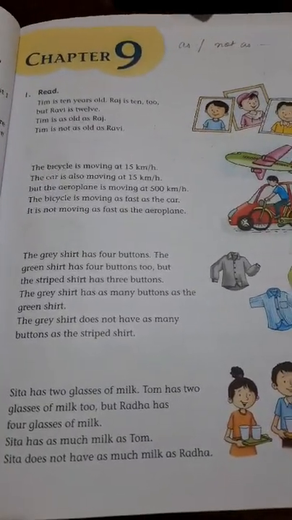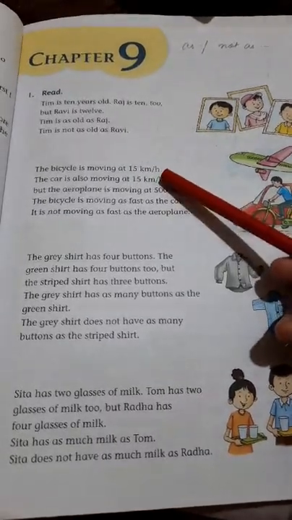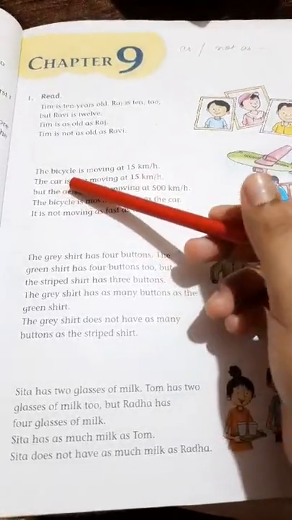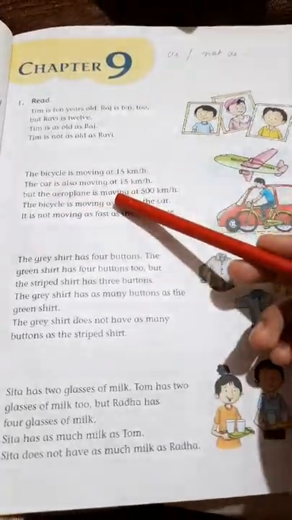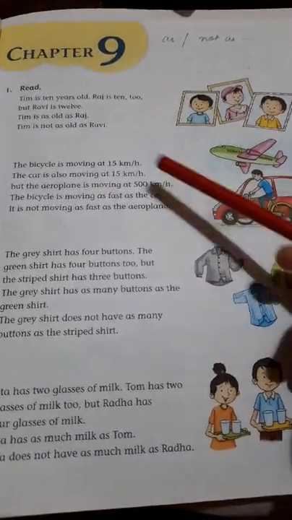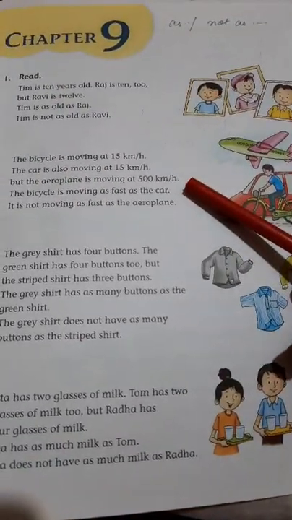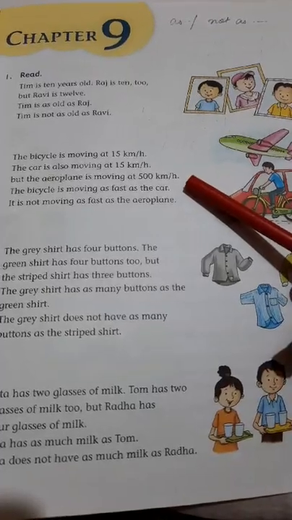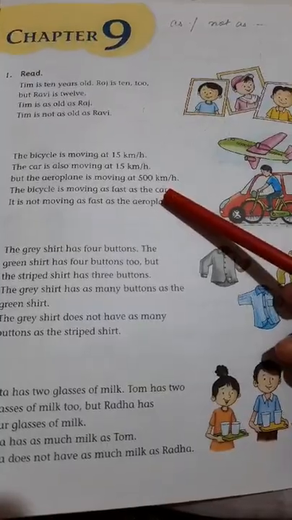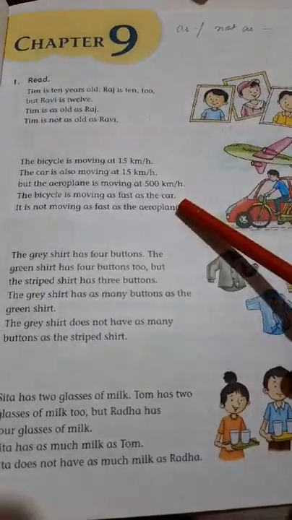Let's go to the next example. The bicycle is moving at 15 km per hour. The car is also moving at 15 km per hour. So bicycle and car both are moving at 15 km per hour. But the aeroplane is moving at 500 km per hour. So we are going to write the answer as: the bicycle is moving as fast as the car, and the bicycle is not moving as fast as the aeroplane.